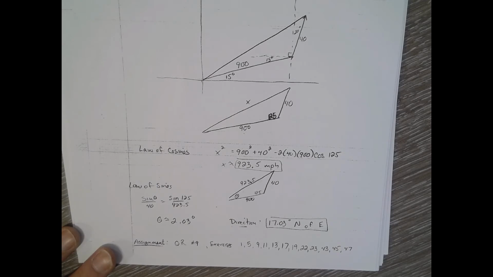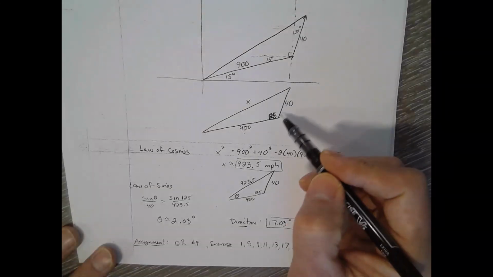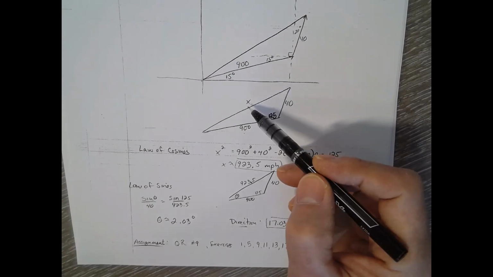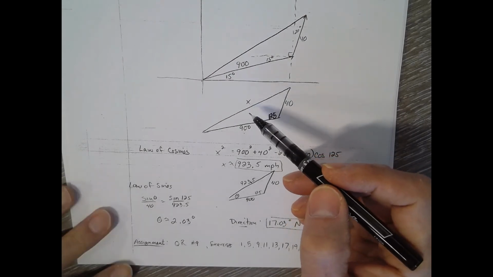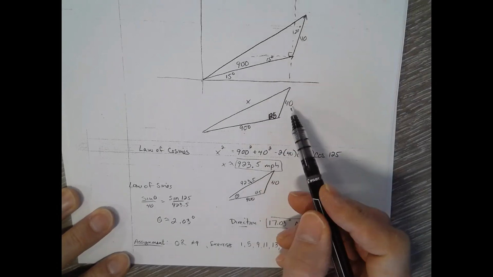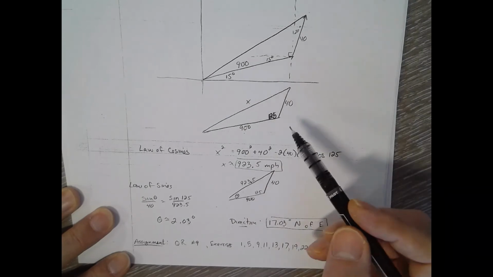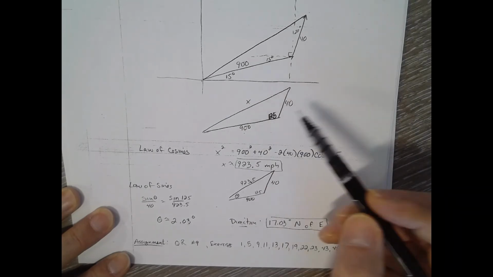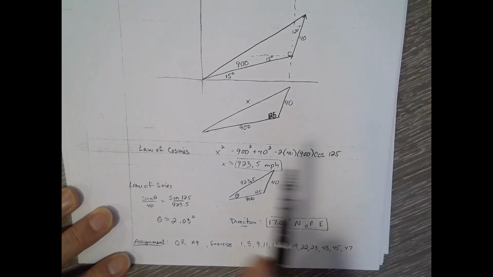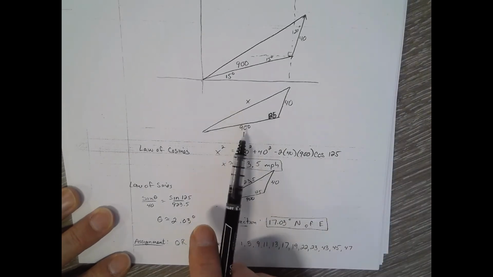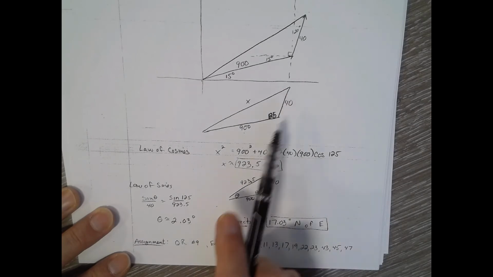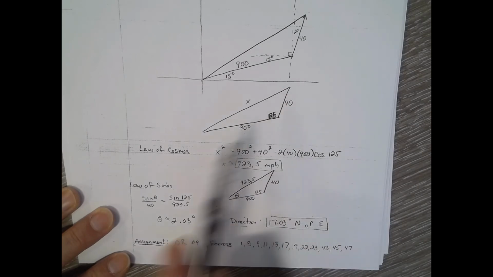So if you have a side angle side scenario, you can find the opposite side from the angle by just saying that's x. So it'll be x squared equals this squared plus that squared minus 2 times this times that times the cosine of that angle. I'll say that again. So this squared equals this squared plus that squared minus 2 times that times this times the cosine of the angle.